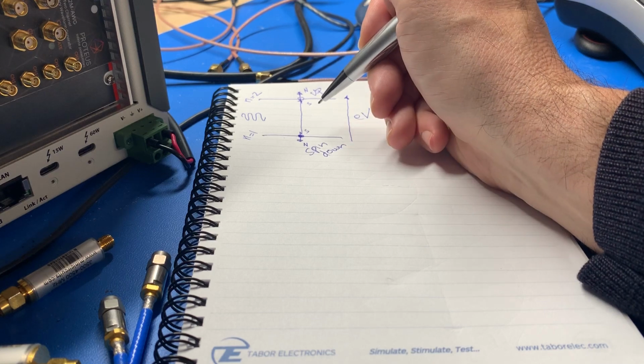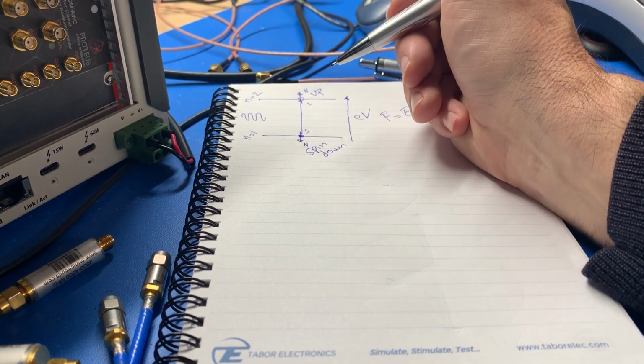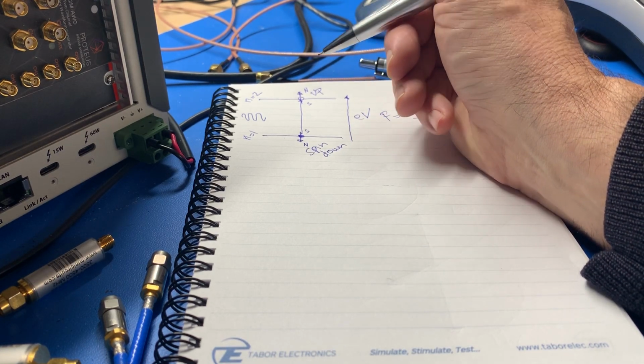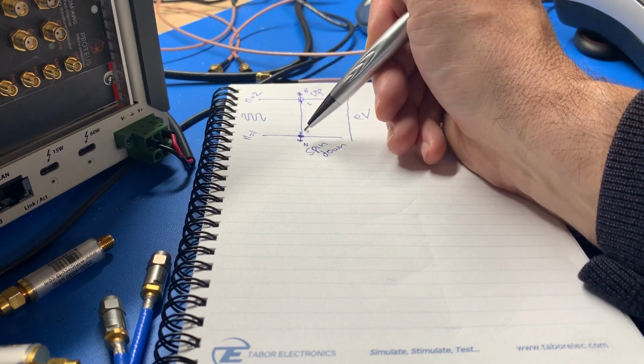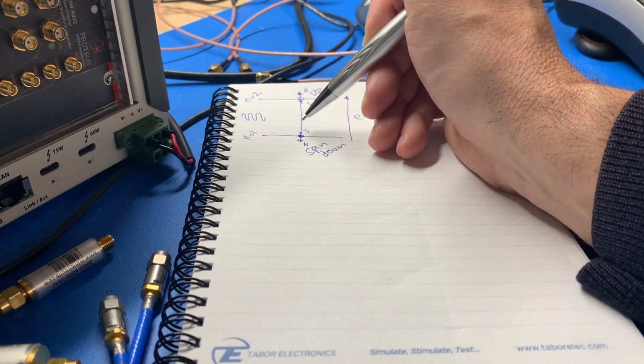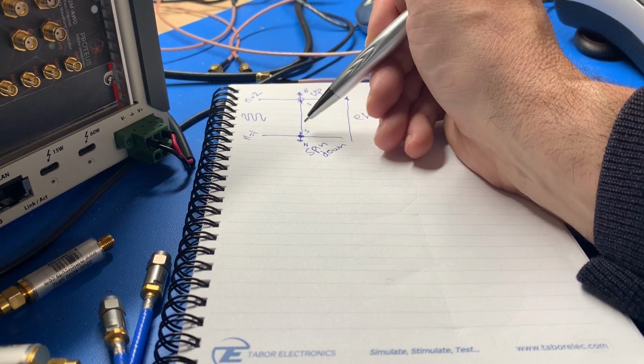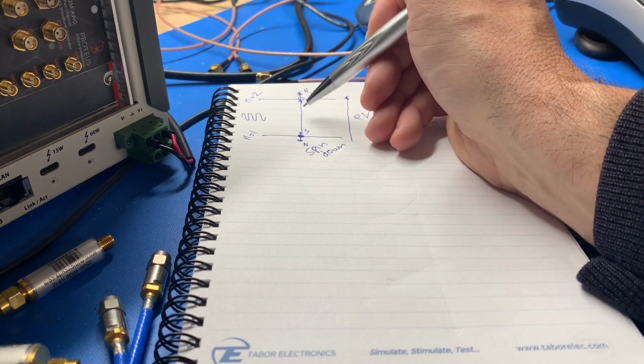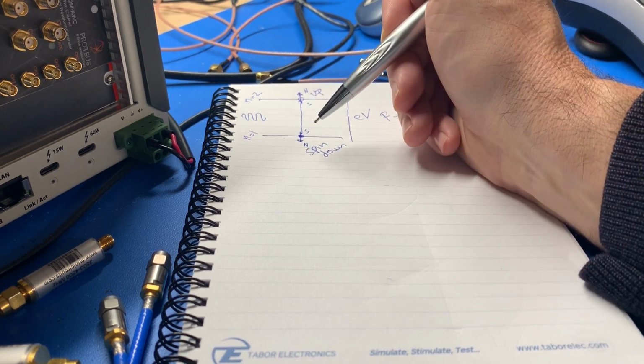Another thing that we can do, and this is according to Schrodinger's equations, is that we can also say there are states in between, and there's a probability that this electron could be within a state between this energy level and this energy level.